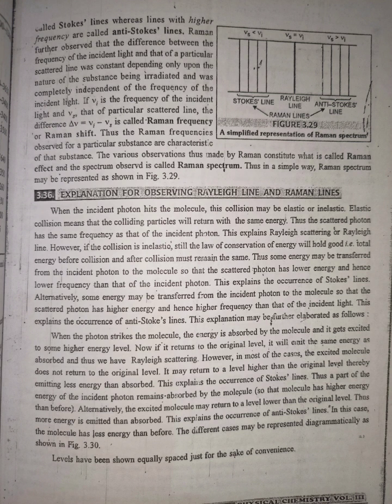Raman further observed that the difference between the frequency of incident light and that of a particular scattered line was constant, depending only upon the nature of the substance being irradiated, and was completely independent of the frequency of incident light. If mu i is the frequency of incident light and mu s that of a particular scattered line, the difference delta mu equals mu i minus mu s is called Raman frequency or Raman shift. Thus, the Raman frequencies observed for a particular substance are characteristic of that substance.